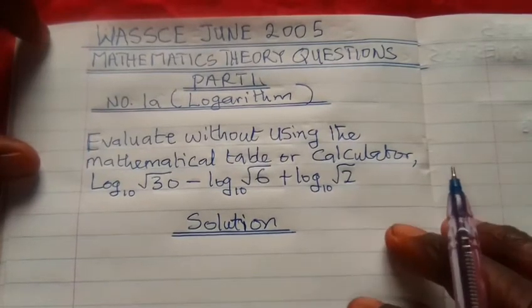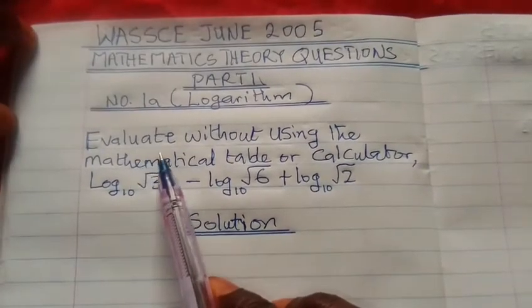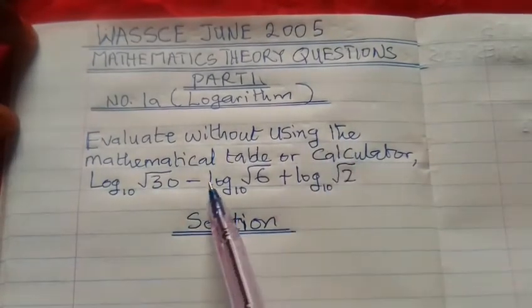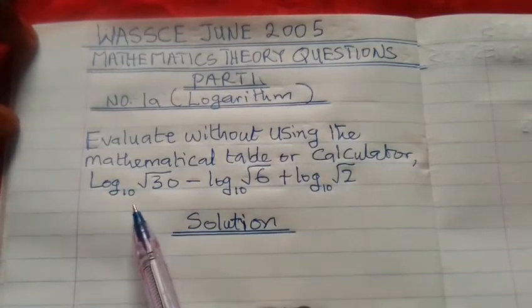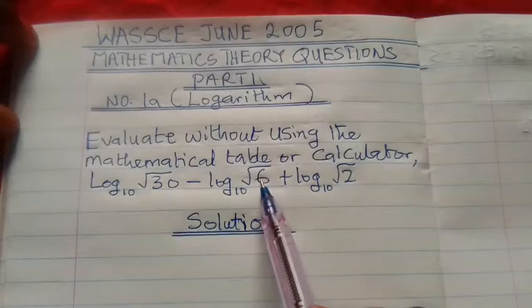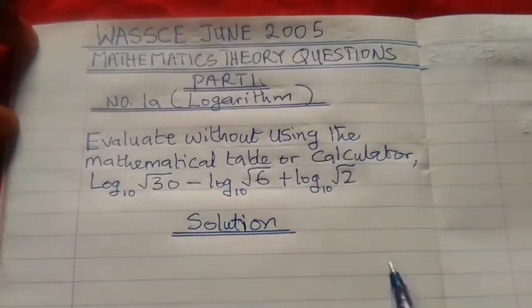Now let's get into the lesson for today. The question here says, evaluate without using the mathematical table or calculator: log root 30 base 10 minus log root 6 base 10 plus log root 2 base 10.